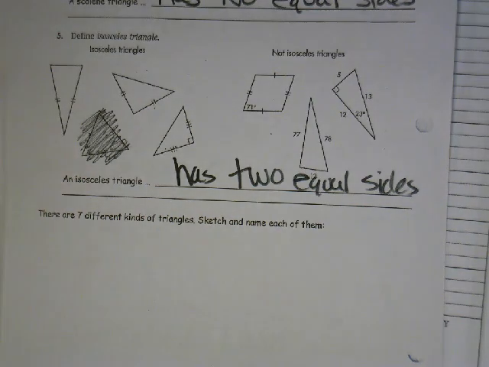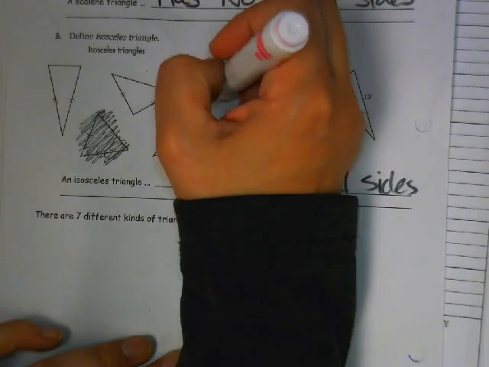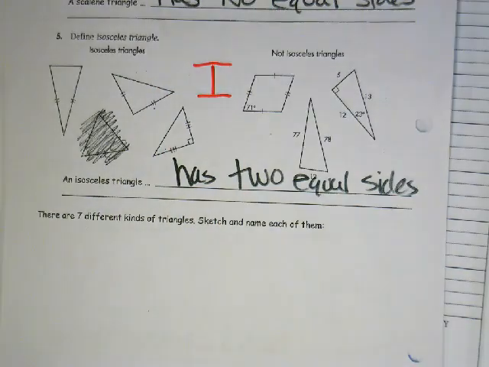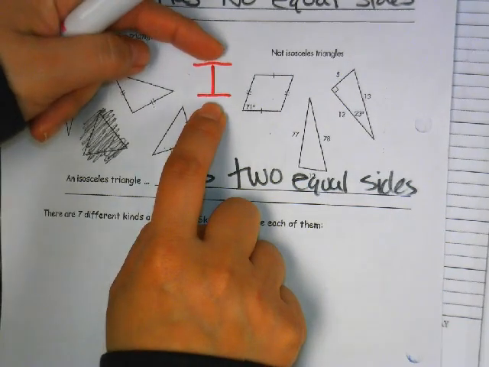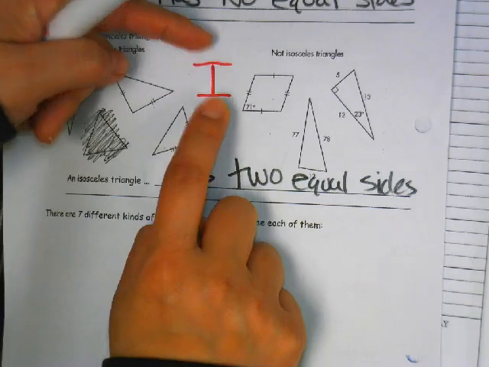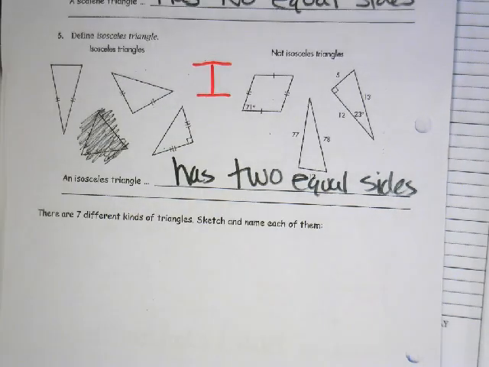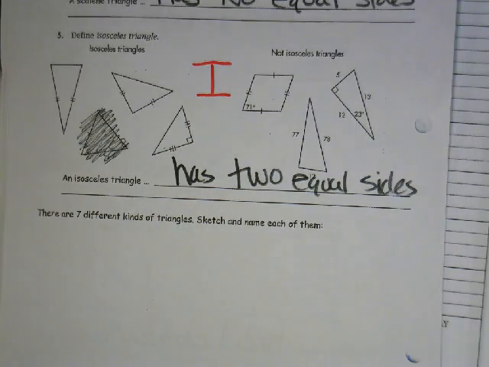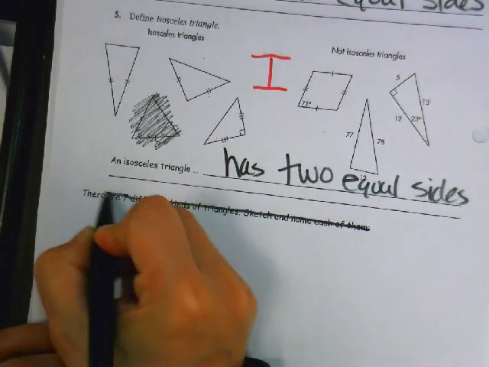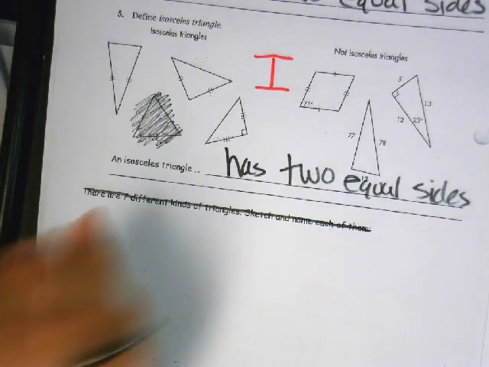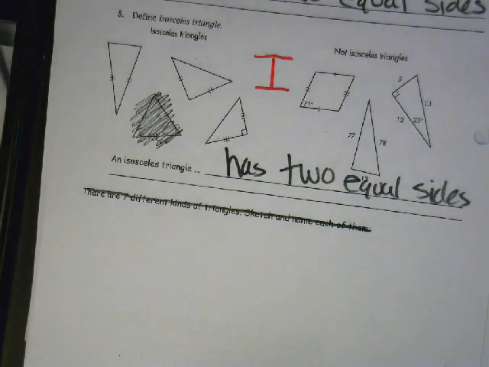Here's how I remember the difference between isosceles and scalene, because they're 2 weird words. When I draw a capital I, how many lines are equal in a capital I? 2. The top and the bottom are supposed to be equal, right? So that's how I memorize that isosceles is 2 equal sides, because the I has 2 equal sides. Isosceles, 2 equal sides. Okay, there's one that was not written in this packet. Don't know why. Does anybody know what you call a triangle that has 3 equal sides?